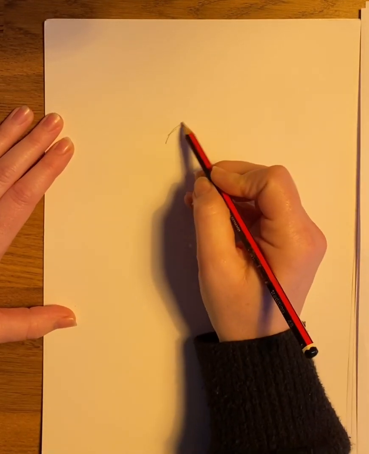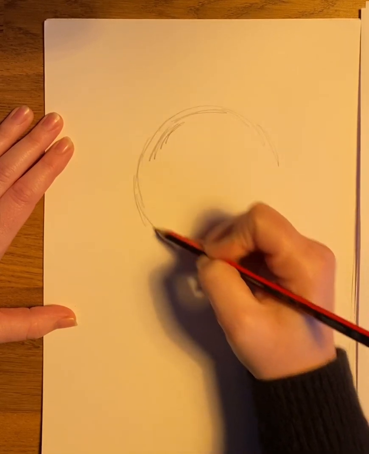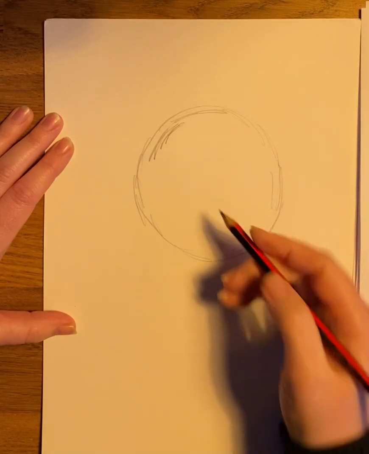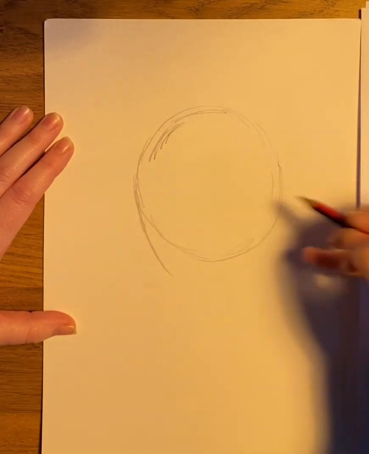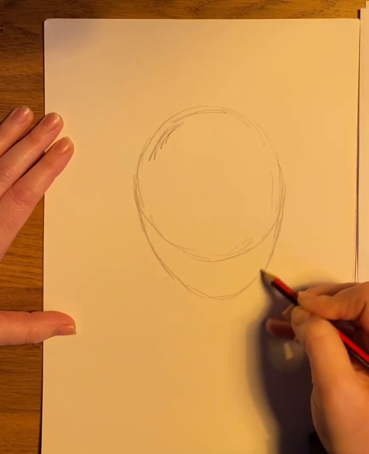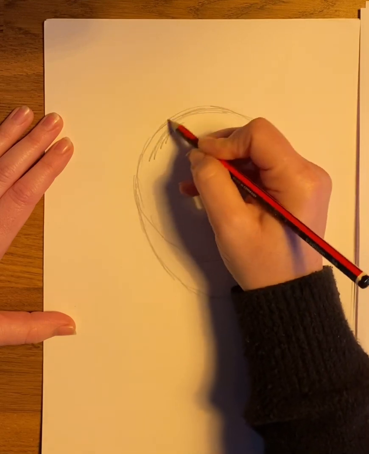So I'm going to start with the head being about this size, okay? It's a little bit smaller than that because obviously I've got shoulders and everything to fit in. I'm going to use the same method of bringing it down halfway here, drawing it up like so.